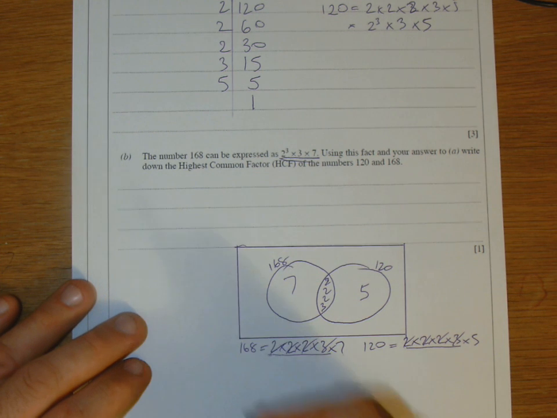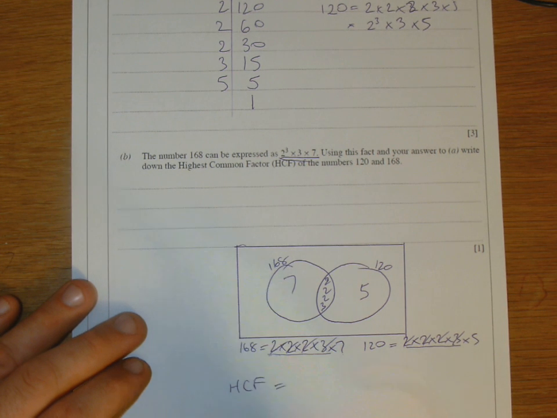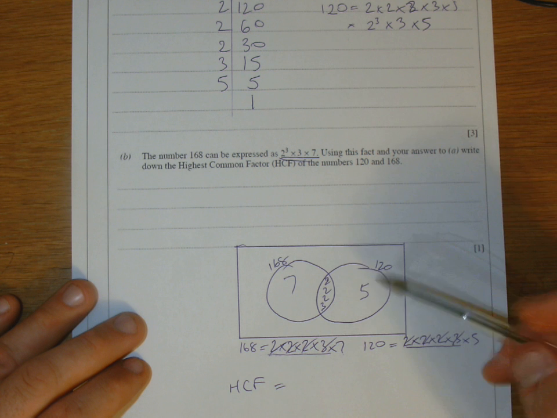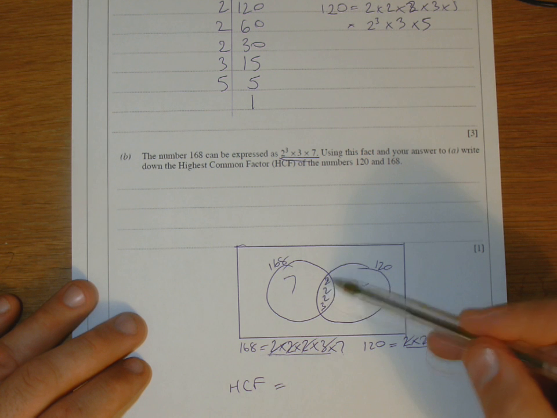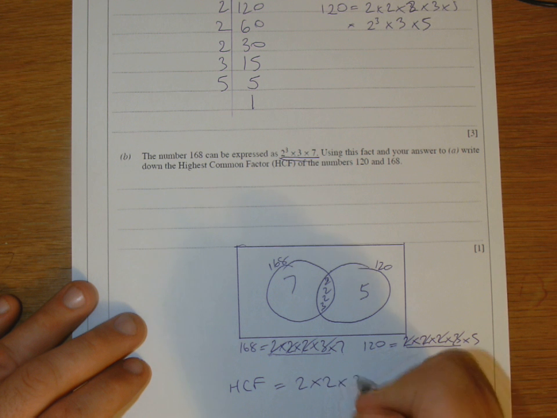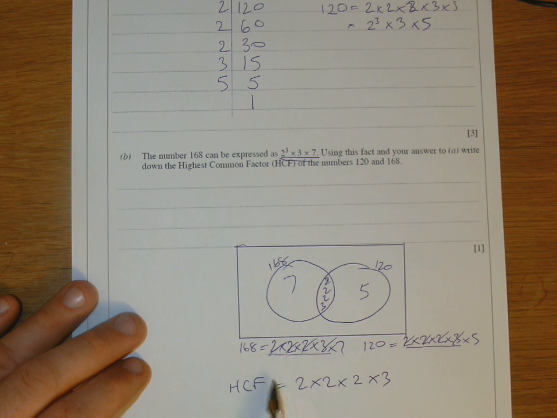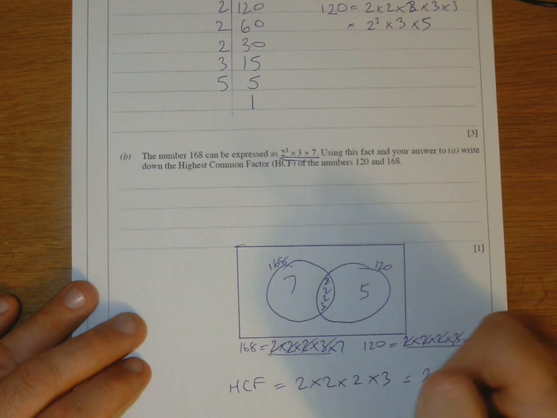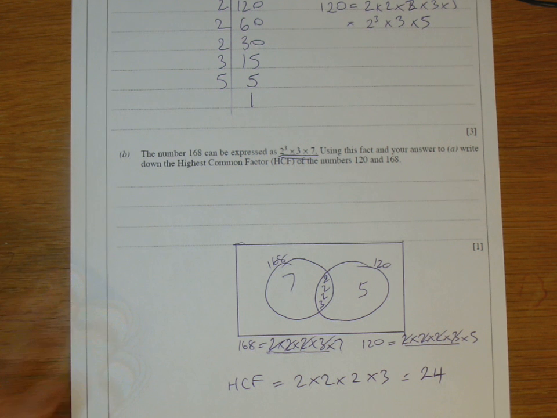To get the highest common factor then, don't forget, all you've got to do is multiply the overlap here, what's common. So 2 times 2 times 2 times 3. Work that out. 2 times 2 is 4, times 2 is 8, times 3 is 24. So there's your highest common factor for 168 and 120.